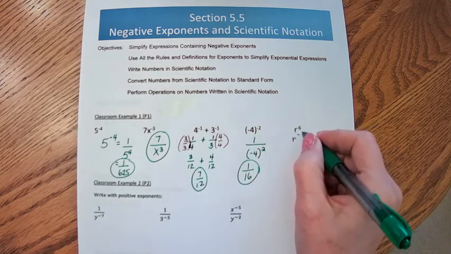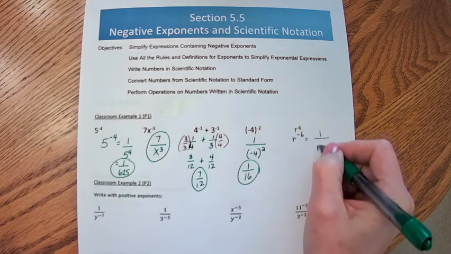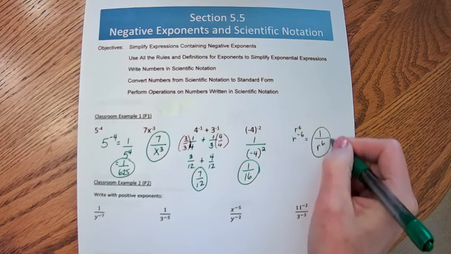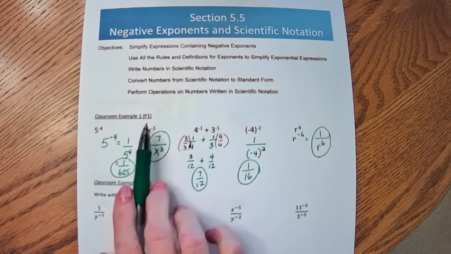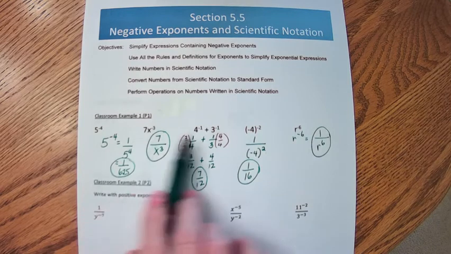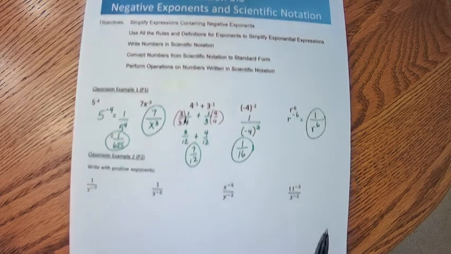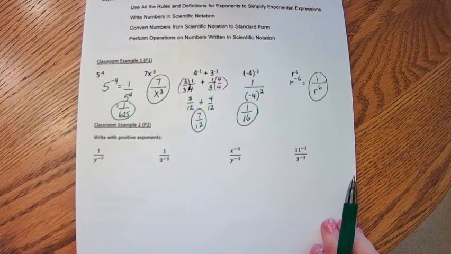And r to the negative 6th is the same as 1 over r to the 6th. So go ahead and try practice 1. That's writing negative exponents as positive exponents by moving into the denominator.